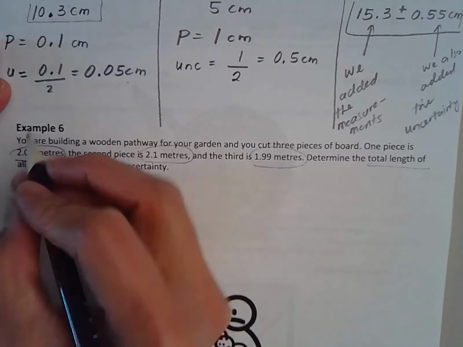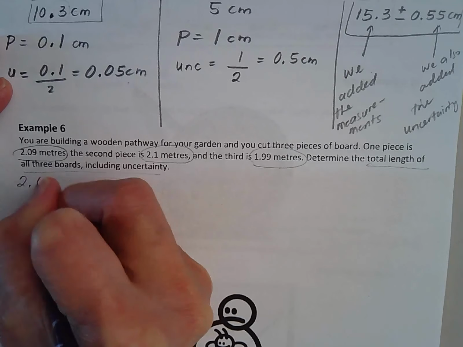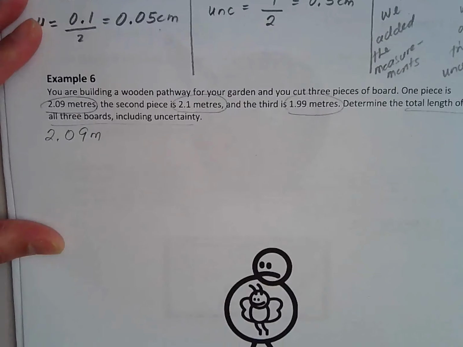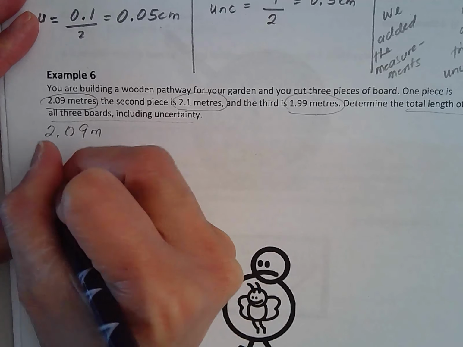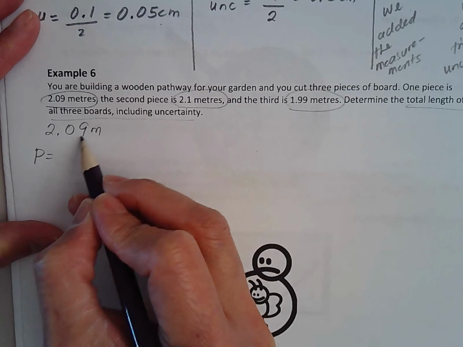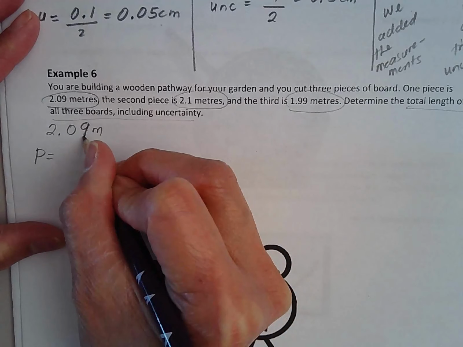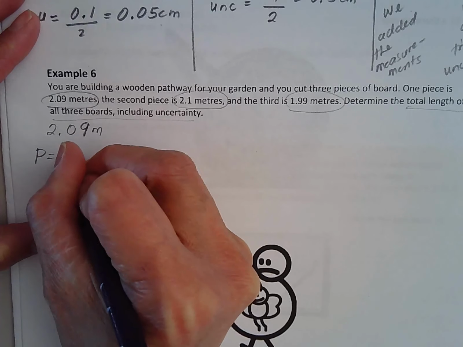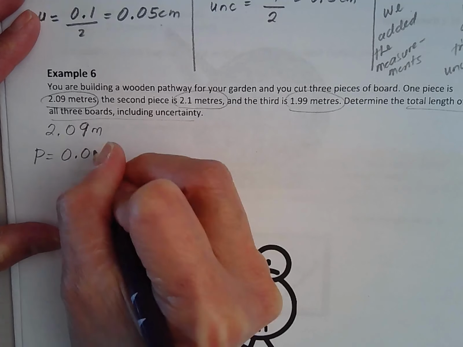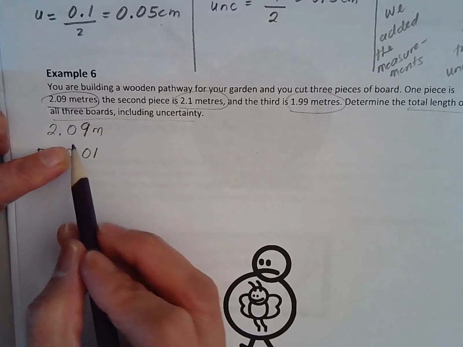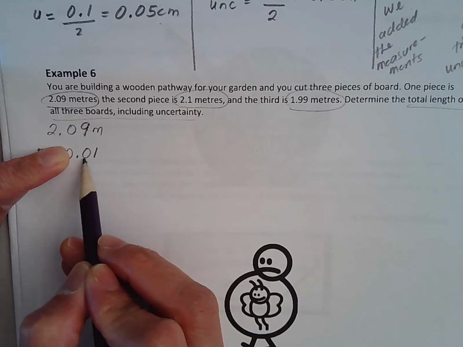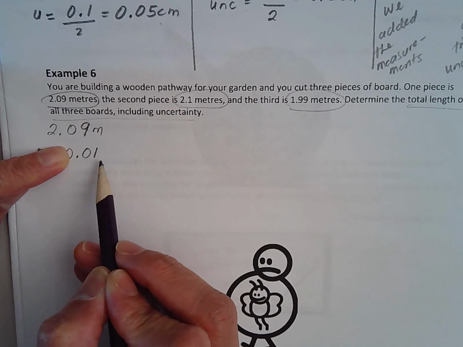Okay, so let's start with this one. 2.09 meters. What's the precision? Okay, the smallest place value is the nearest hundredth, so that's gonna be 0.01. Remember, this is 2 decimal places.